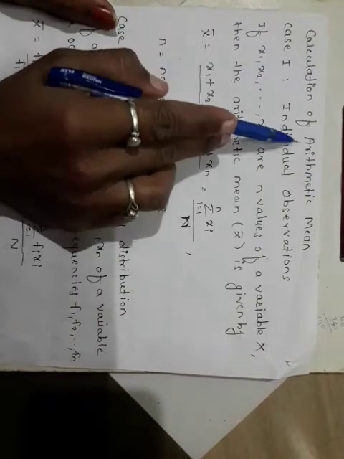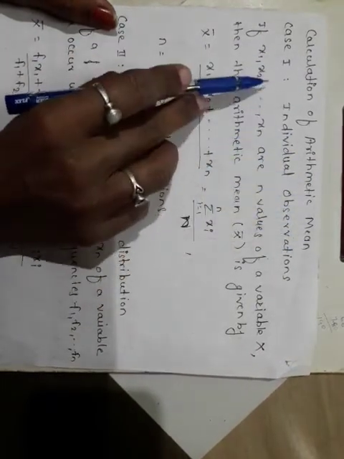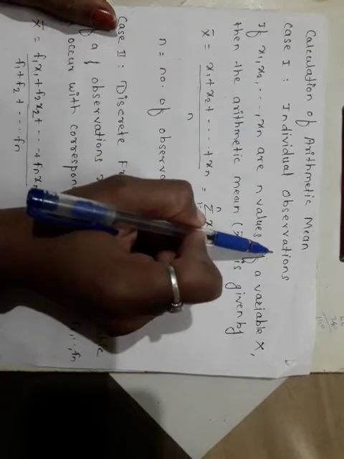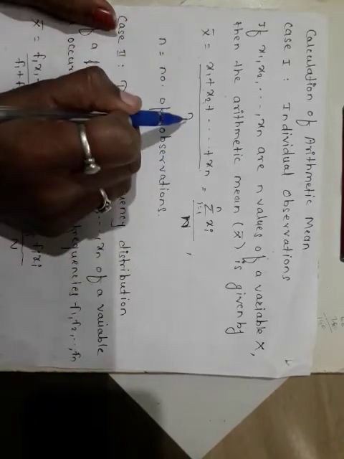Next point, calculation of arithmetic mean. Case first is individual observations. If x1, x2, up to xn are n values of a variable x, then the arithmetic mean x bar is given by x bar is equal to x1 plus x2 plus up to xn divided by n, which is nothing but the summation of xi, where i runs from 1 to n, upon small n, where n is the number of observations.